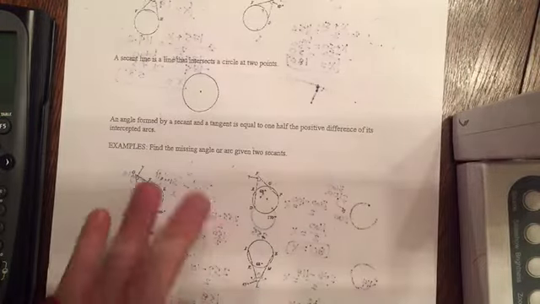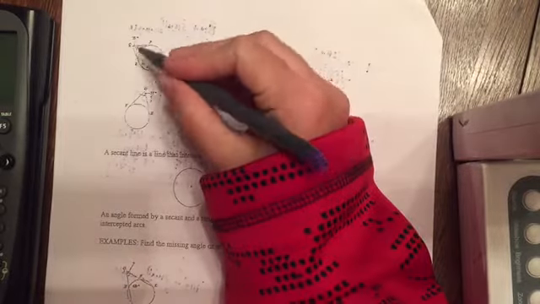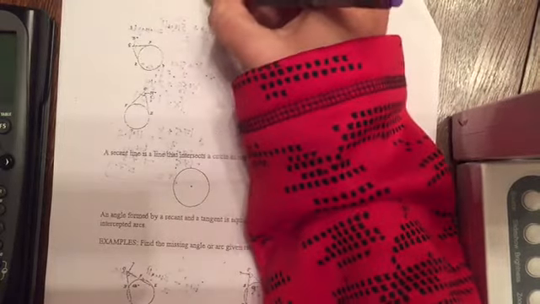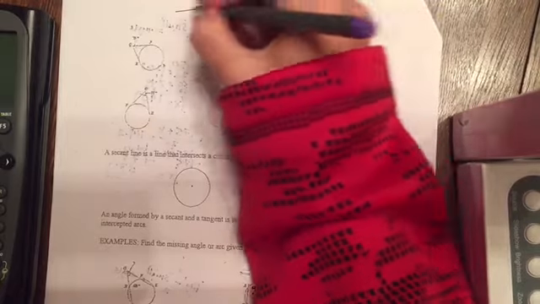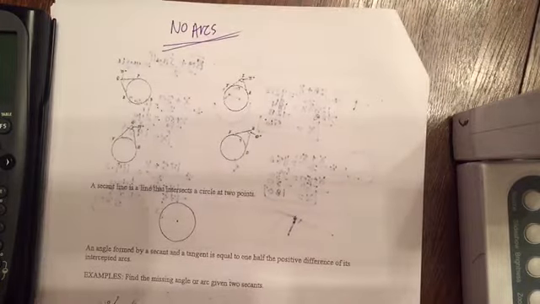On the next section, you'll notice that there are no arcs given. So we're going to use a different method when there's no arcs. And you can use this method on other ones with tangents if you want to.